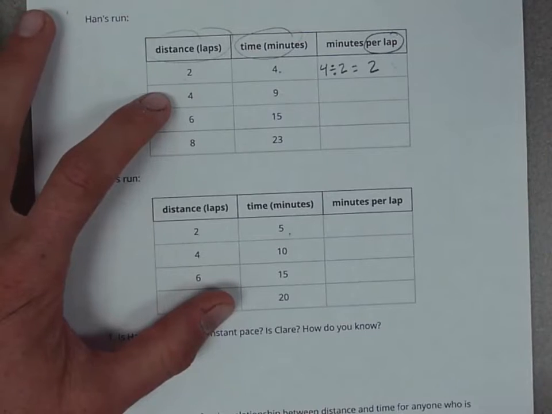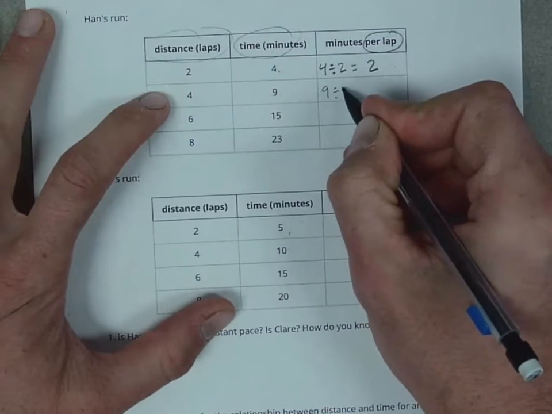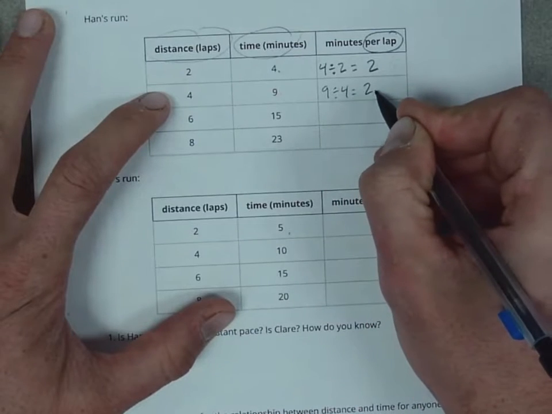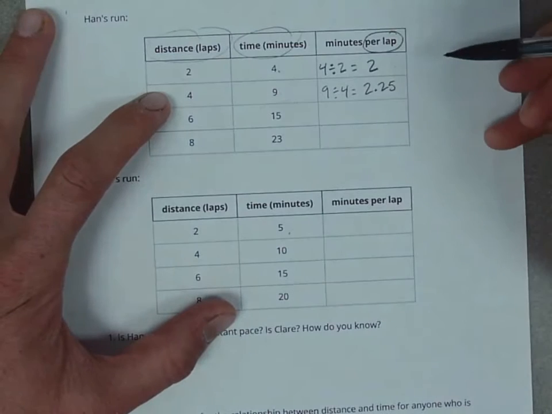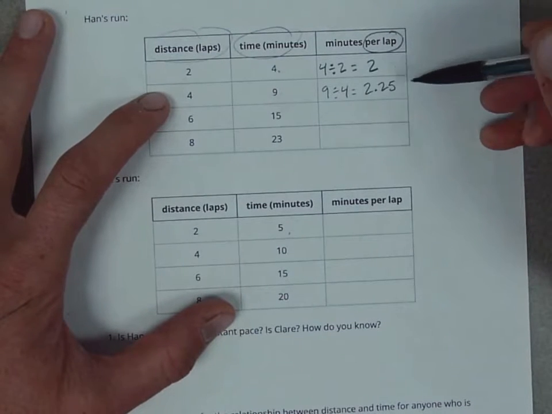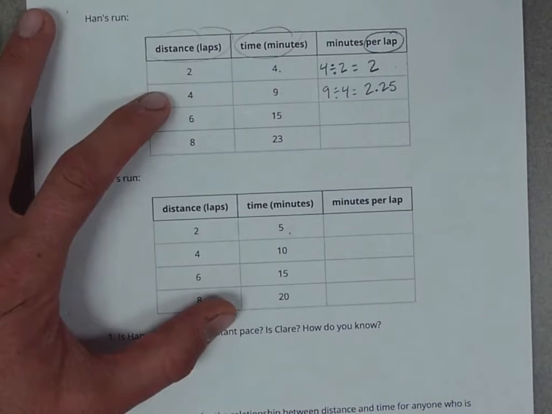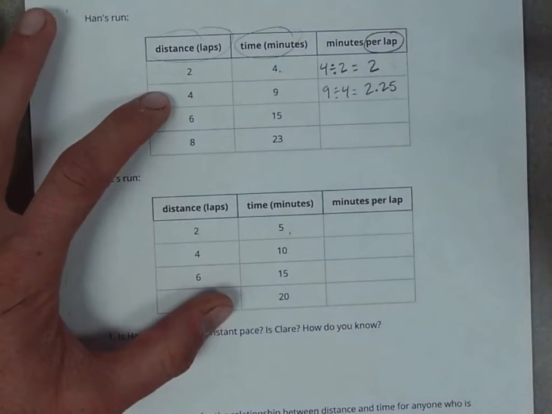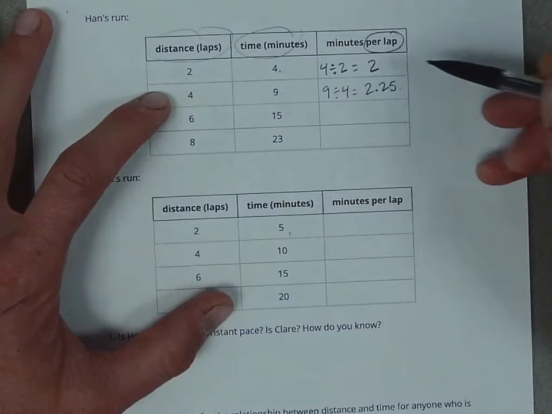2.25, exactly. So we would do 9 divided by 4, and that's equal to 2.25. Okay, so as we can see, if he started out running 2 minutes per lap, and now he's running 2.25 minutes per lap, is he speeding up or is he slowing down? Slowing down. He's slowing down, exactly, because it's taking him longer to run a lap on average.